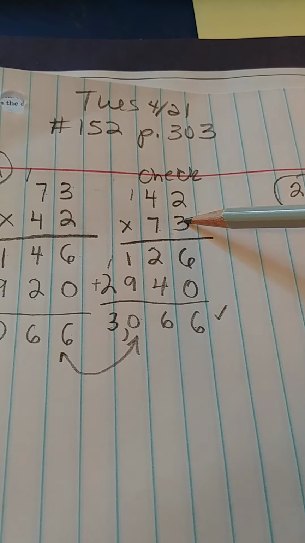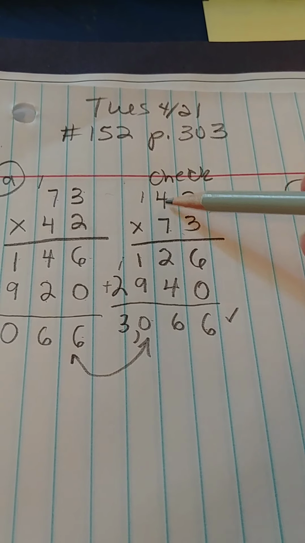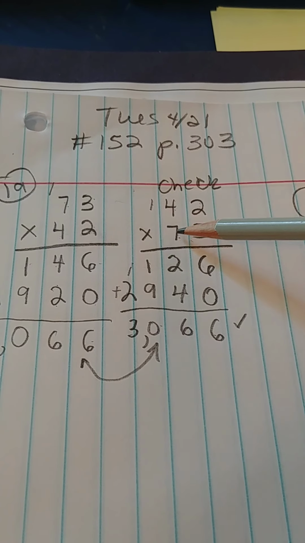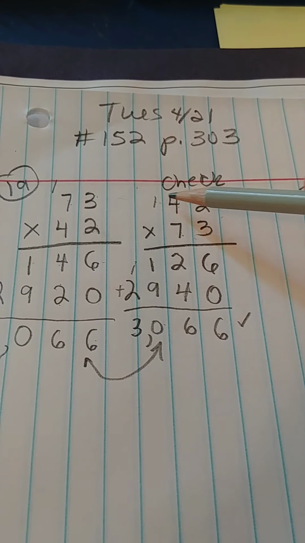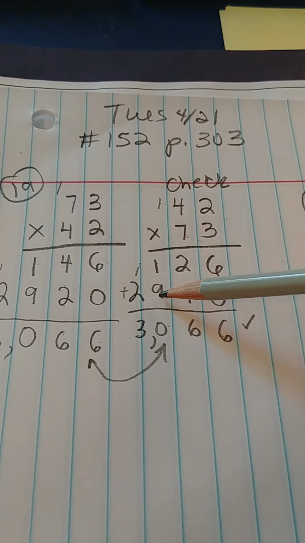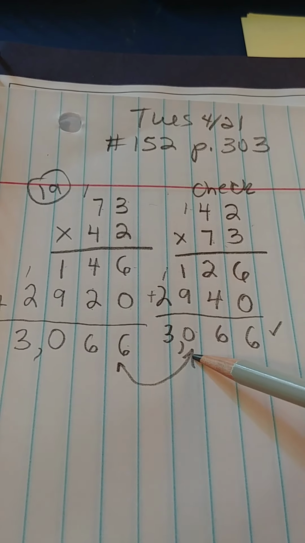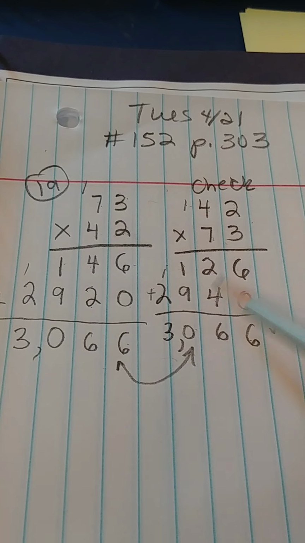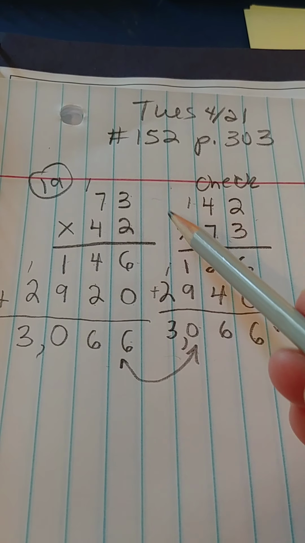The same steps. 3 times 2 is 6. 3 times 4 is 12. Drop your 0. 7 times 2 is 14. Carry the 1. 7 times 4 is 28, plus 1 is 29, and then add it up. And look, this is the same as that, so it checks. So you understand how to check?